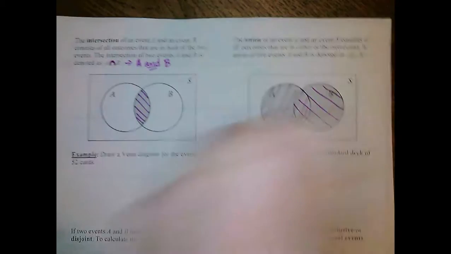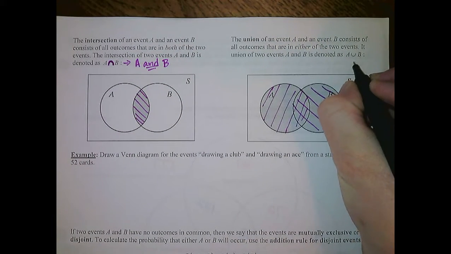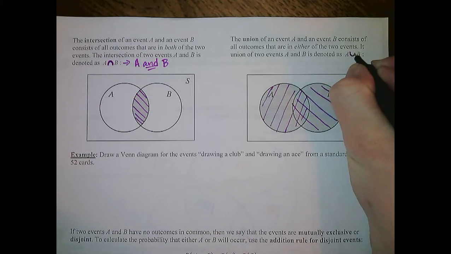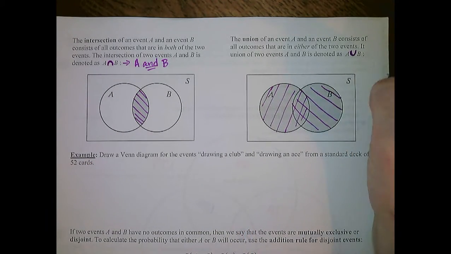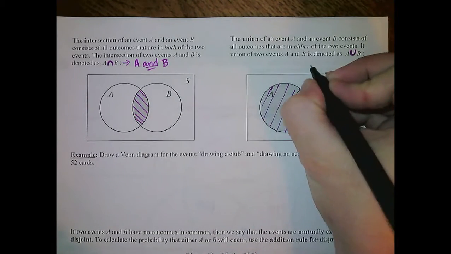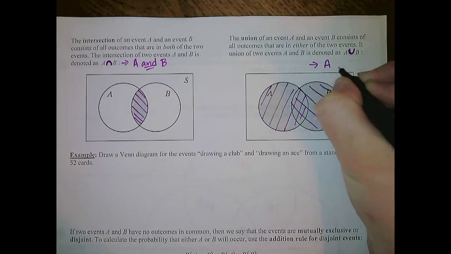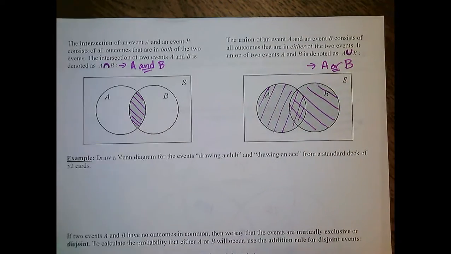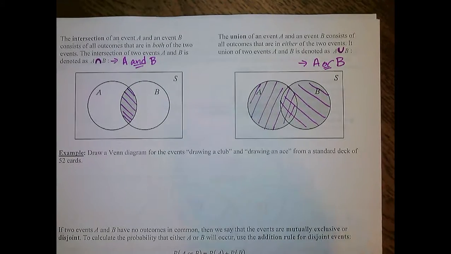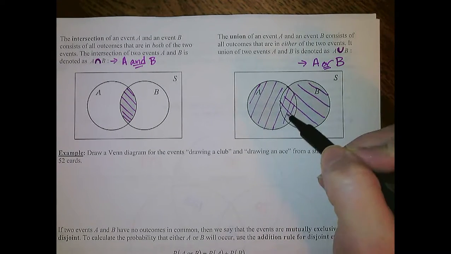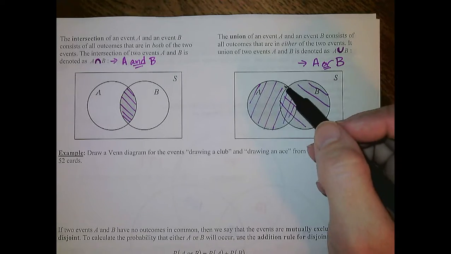So we use a similar notation for union. We would read this as A union B. It kind of looks like our intersection symbol, but we've flipped it upside down, so it's almost like a U. You can kind of think of a union as an OR statement. This is like saying those things that are in either A or in B. So it's those things that are in A only, those things that are B only, or those things that are in both A and B.